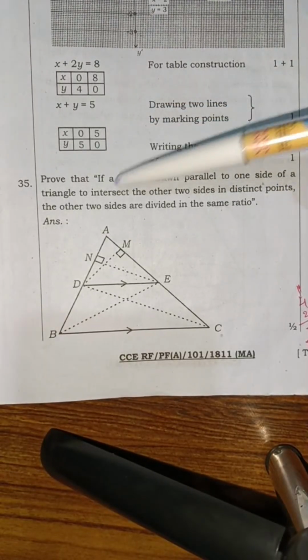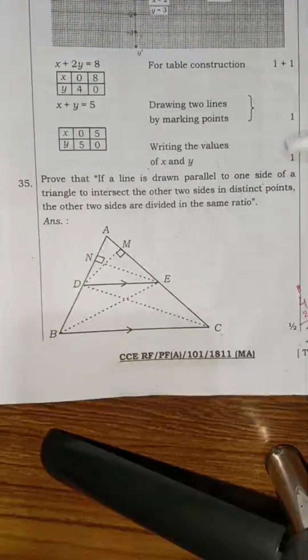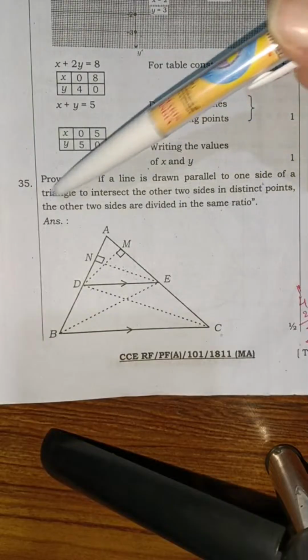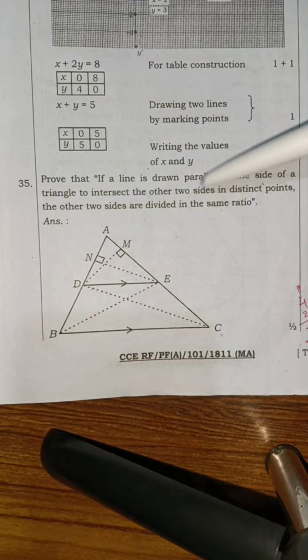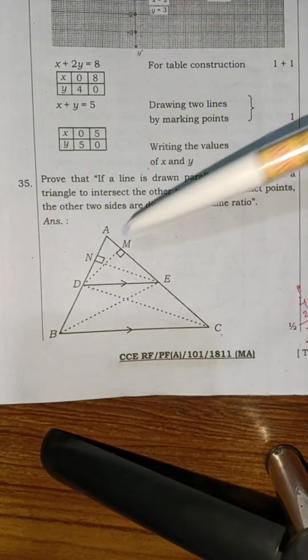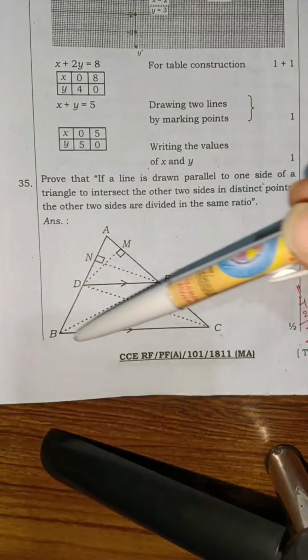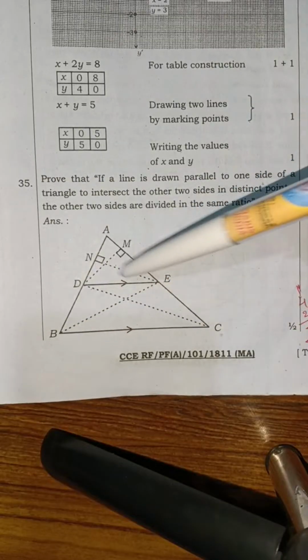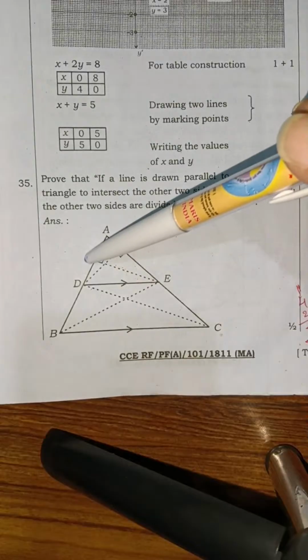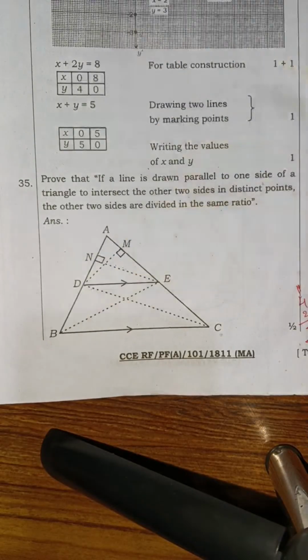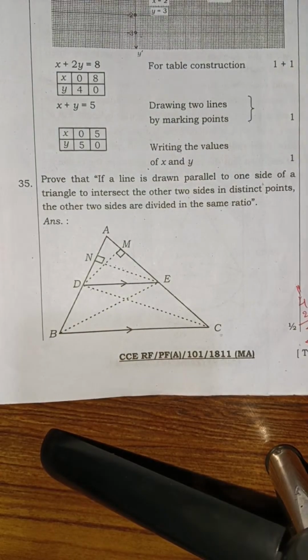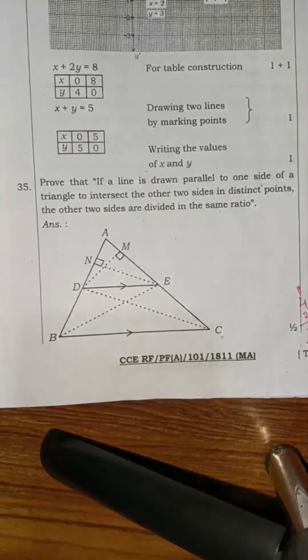Prove that if a line is drawn parallel to one side of a triangle to intersect the other two sides in distinct points, the other two sides are divided in the same ratio. Now take ABC as a triangle. Here you join BE and CD, draw EM perpendicular to AC, and you write EN perpendicular to AB. Like that we have to write here. Now we will take this one for the solution, how you can solve it in the easiest way.